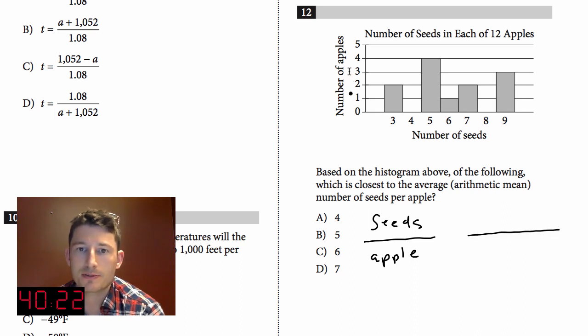That's probably easy enough. Apples is over here. So this one there's 2. So 2 plus 4. I'll write it here. 2, 4, 1, 2, and 3. So that's 6, 7, 8, 9, 10, 11, 12. We got 12 total apples. And now we want to know how many seeds there are total.